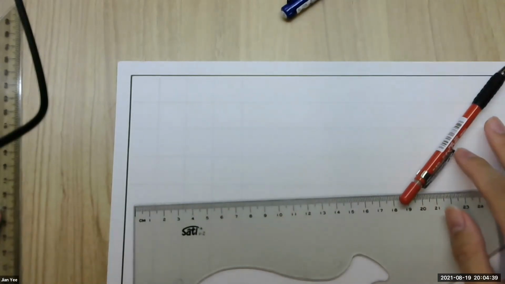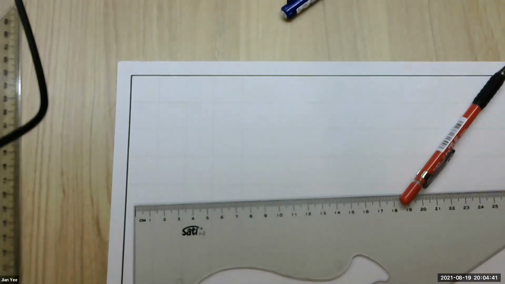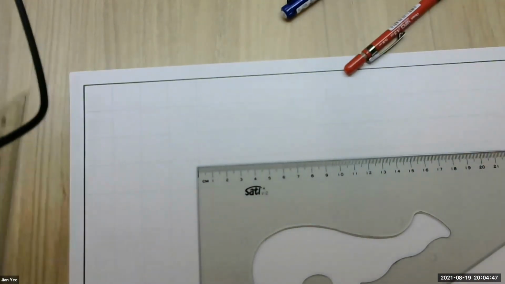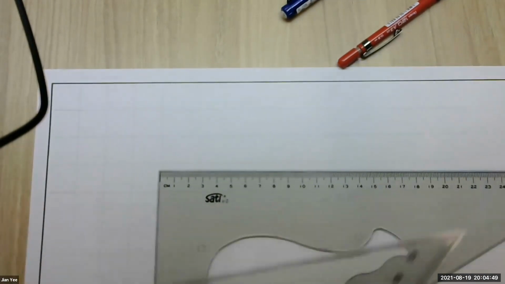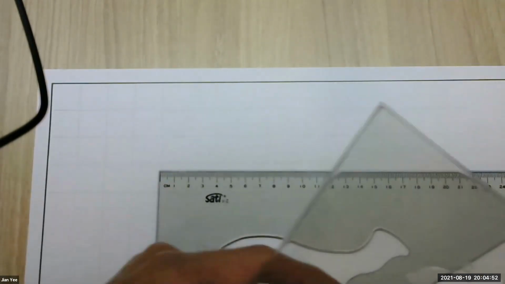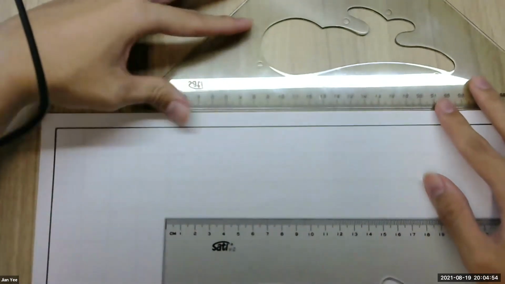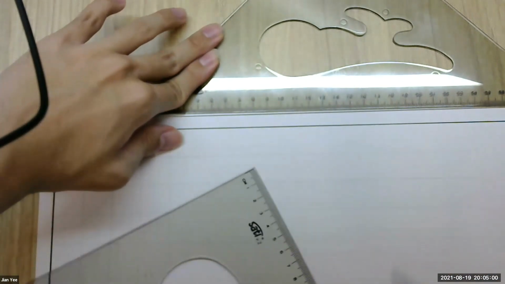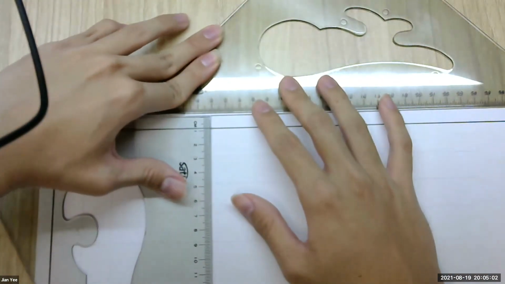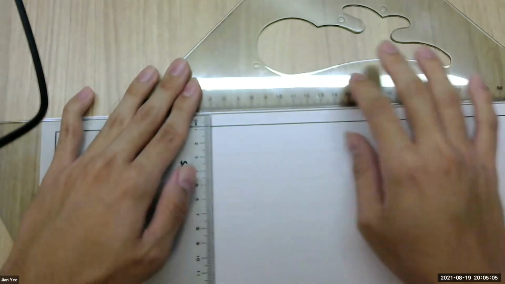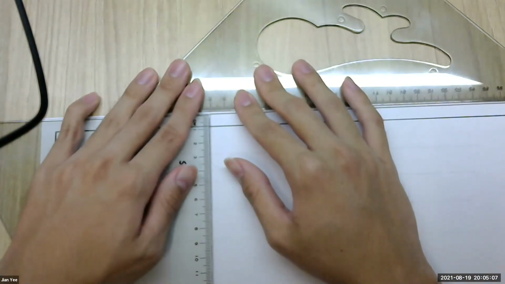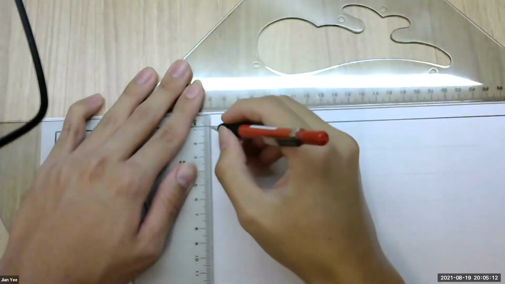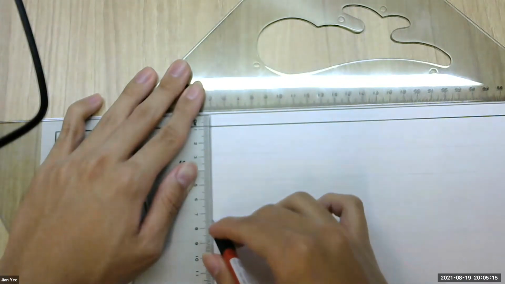Between each shape, your prof might specify how far apart he wants them to be. But since I'm in charge here, I will just put it at 30 mm between each shape. So here. Then you draw all the way down.